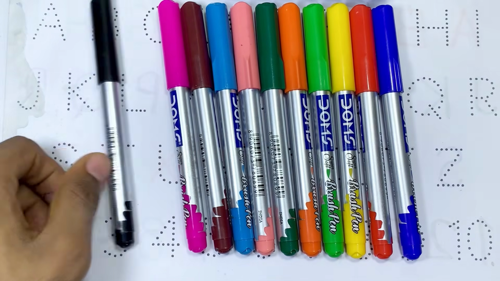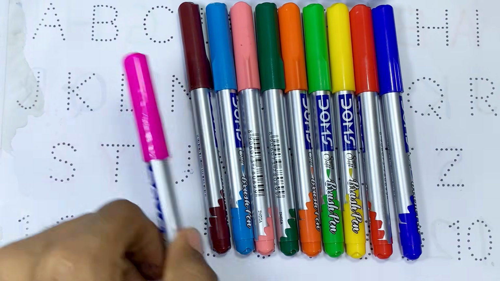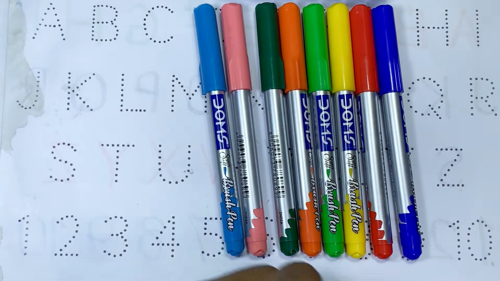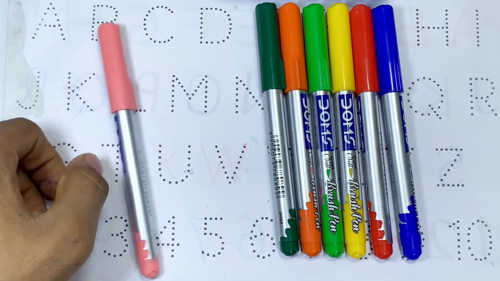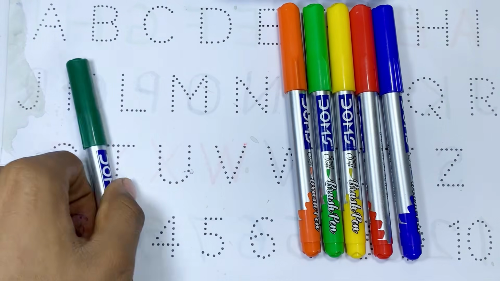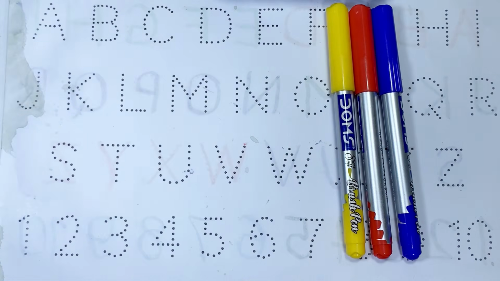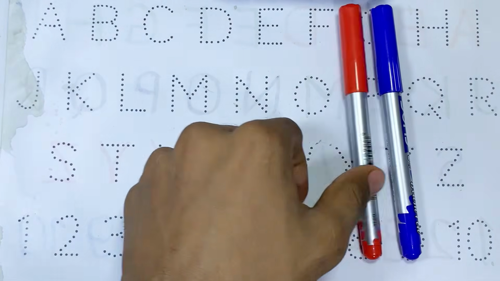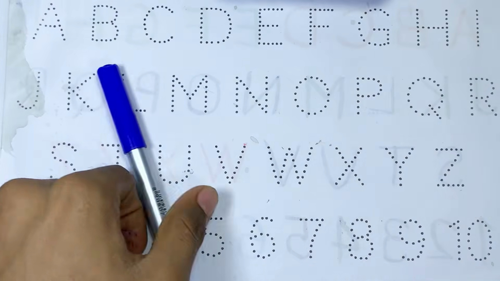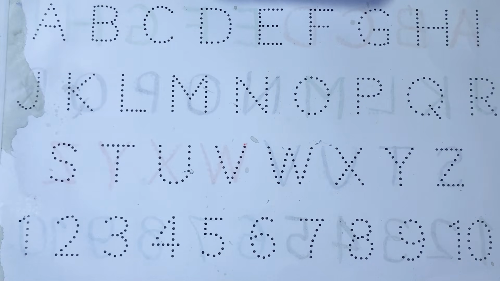Purple color, black color, pink color, brown color, sky blue color, light pink color, green color, orange color, light green color, yellow color, red color, and blue color. Kids, now you draw alphabets.